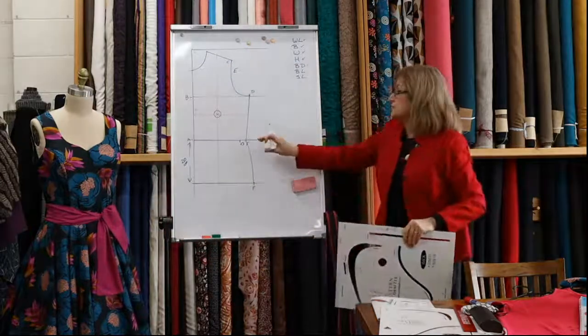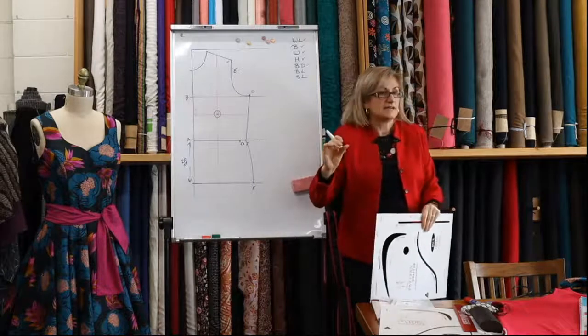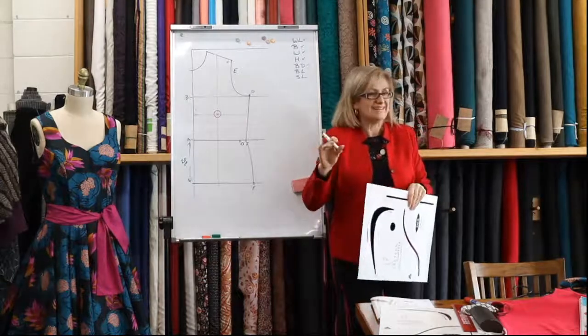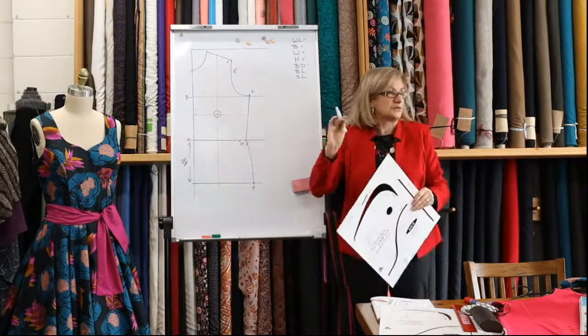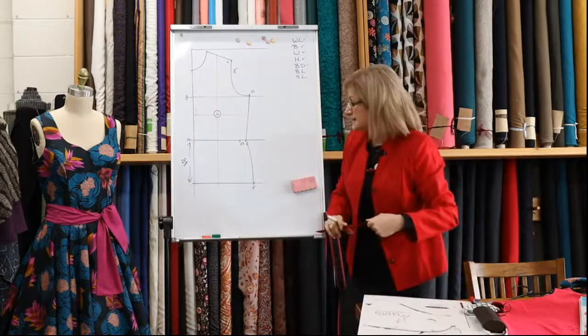And what that gives you is a clearance of 2 centimetres from your darts, because you don't want your darts coming to a point, you know, you don't want to look like Madonna. So we need a clearance. So that circle gives you the perfect clearance. So now it's time to draw in the darts.